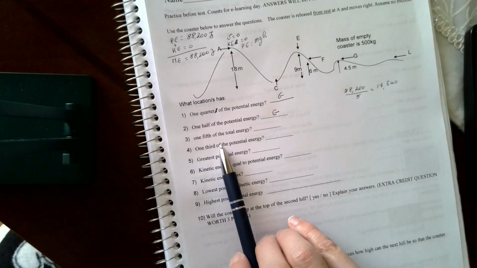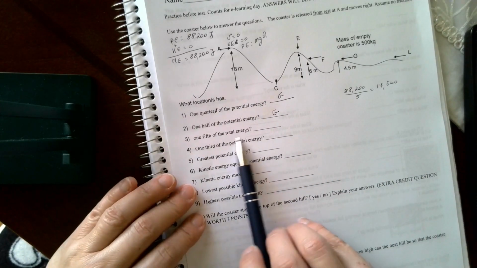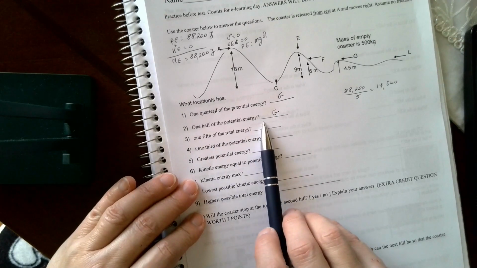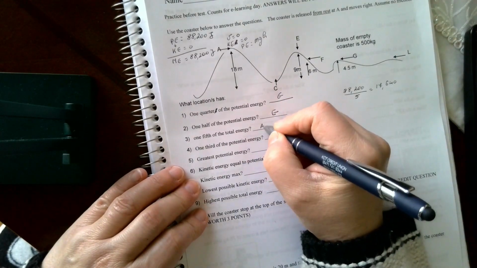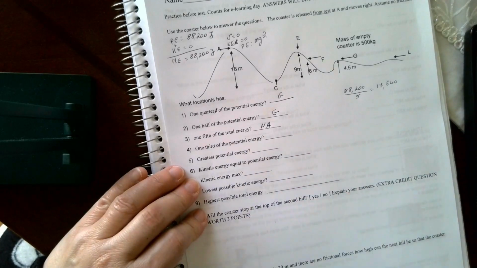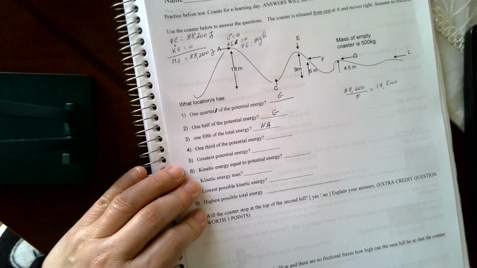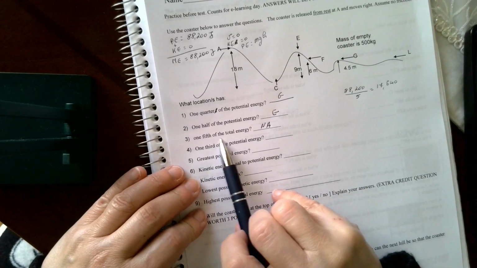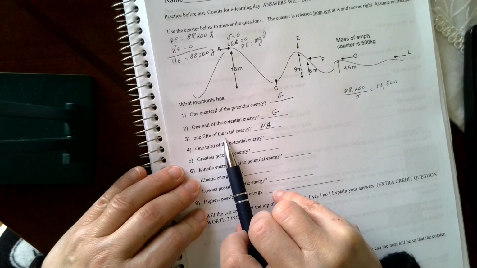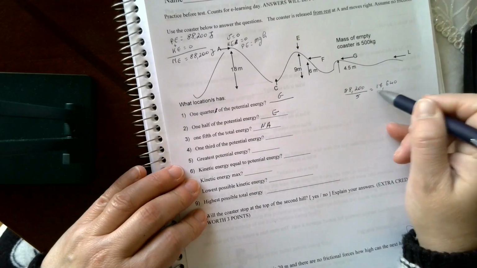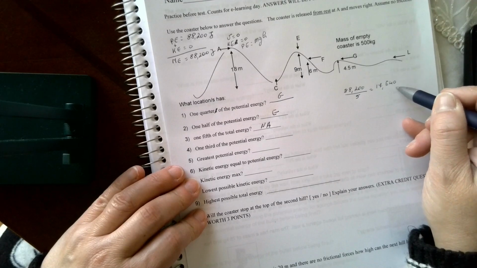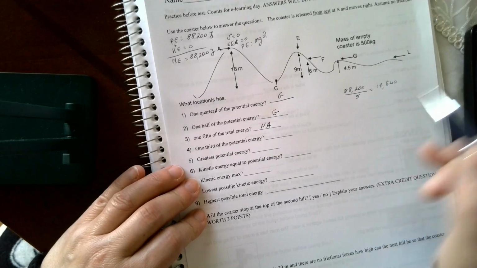So can you find a place where the total energy is going to be 1/5 of the original? Well, nowhere, because total energy is constant, always conserved, so there's no way you're going to lose 4/5 of the energy. So this calculation is just not relevant.